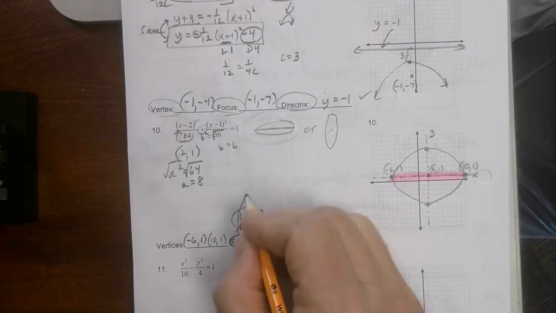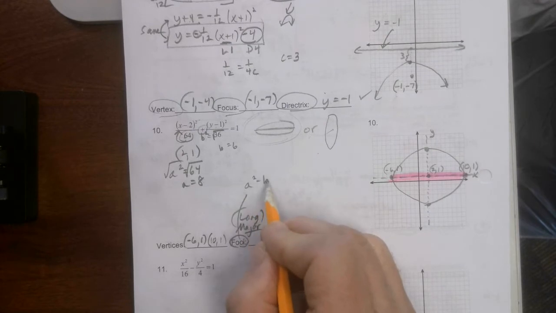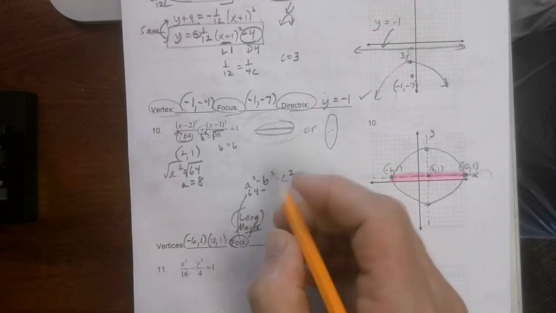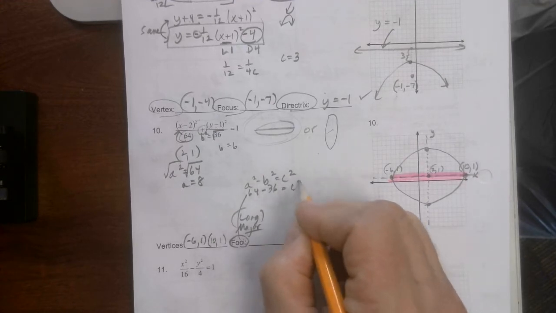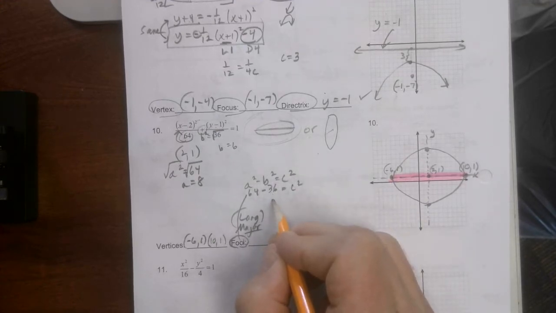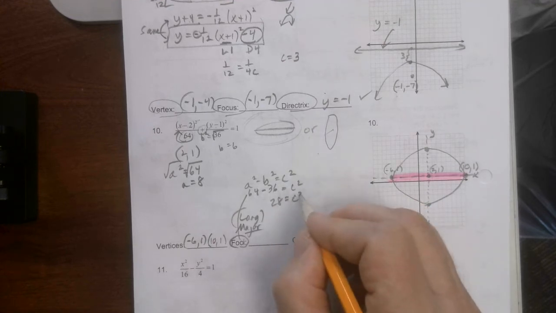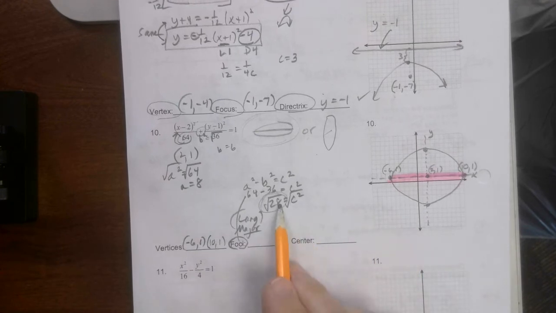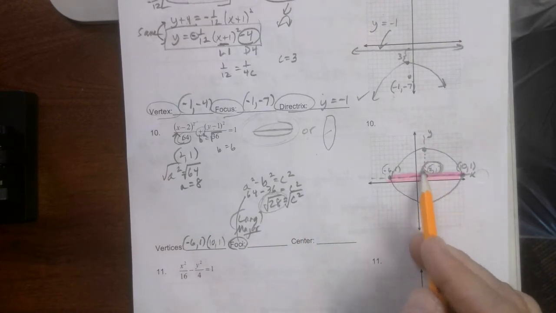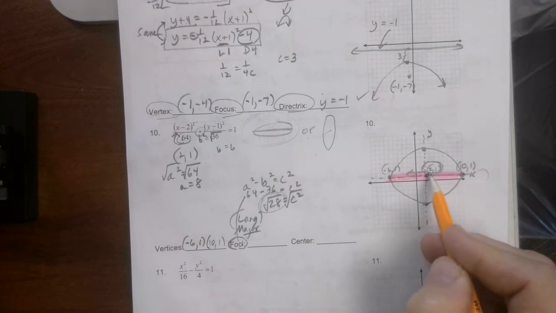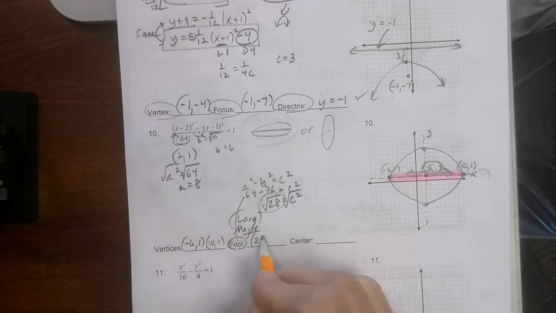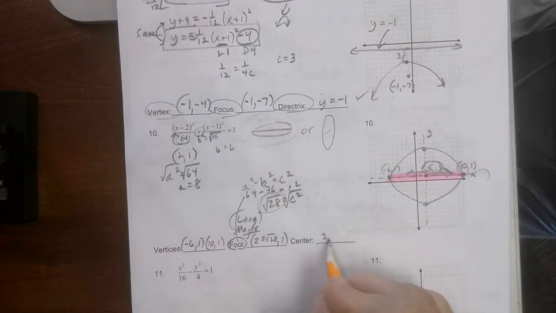But we need to know what the letter c is. And it's a squared minus b squared equals c squared for an ellipse. So that'd be 64 minus 36. So that would be 28 equals c squared. Take the square root. And because they're not breaking these down, I'm not going to break it down, but we need to move from here, left the square root of 28, and right the square root of 28. How do we show that? That's going to be 2 plus or minus the square root of 28, comma 1. And where's the center? We said that was 2, 1.